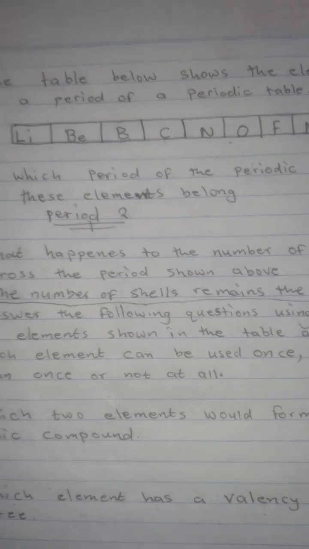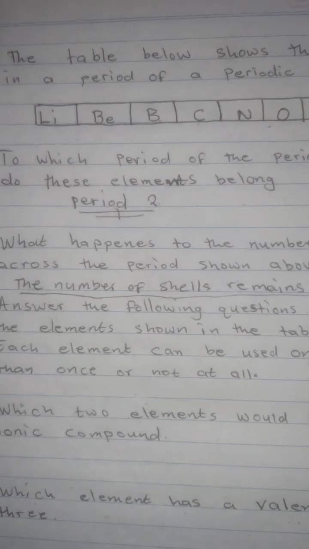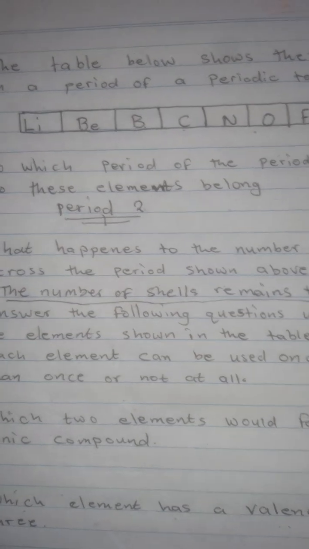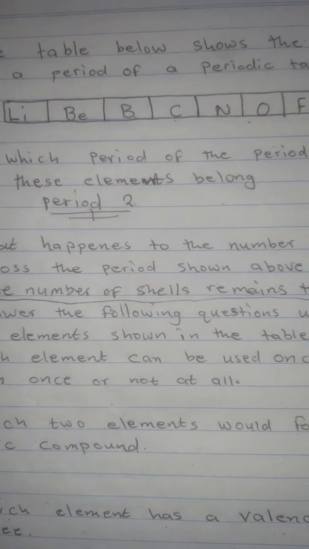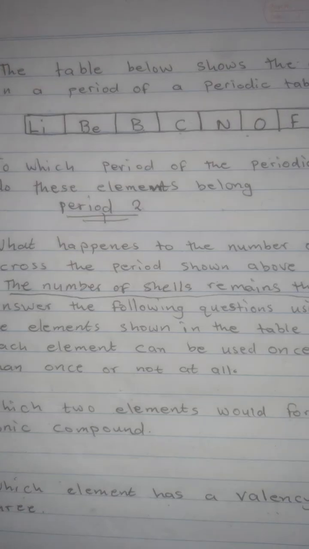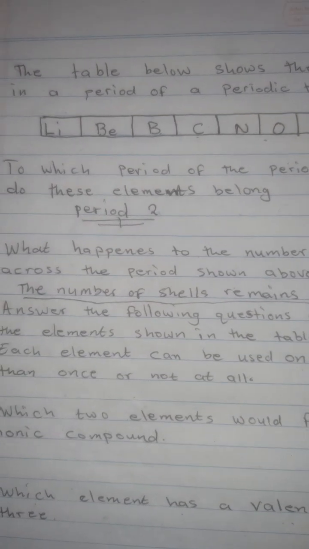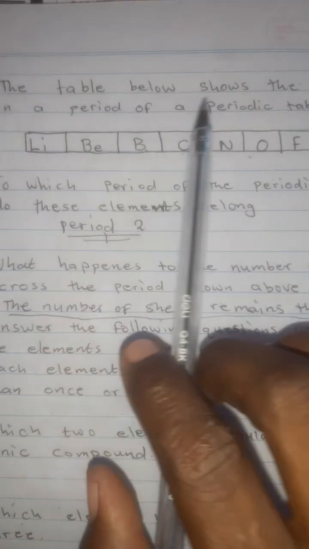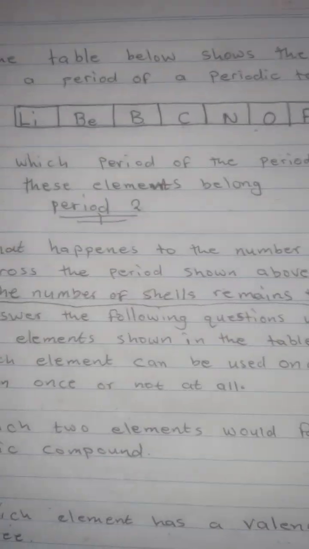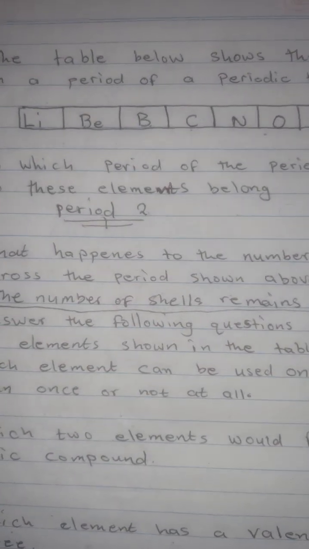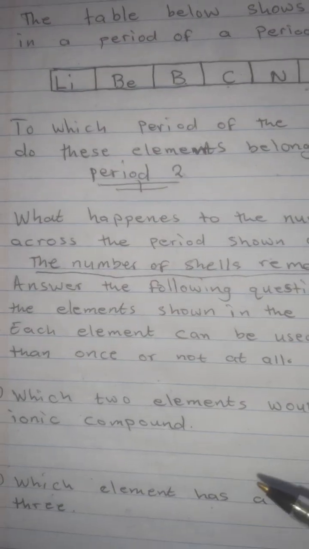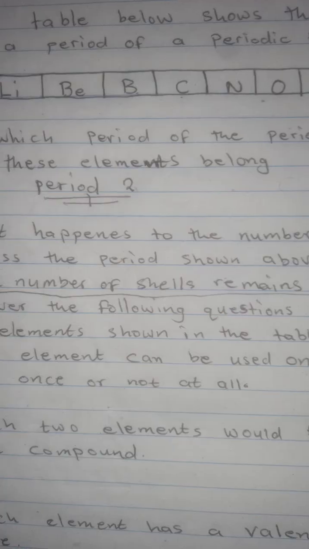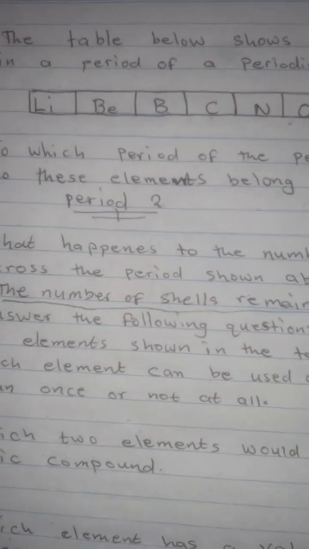Now what happens when we talk of ionic bonding? Ionic bonding is a type of bonding between metals and non-metals. So my only issue here is to find which one is a metal and a non-metal. When those 2 bond, they will form what we're calling an ionic compound. Now how do you identify whether this is a metal or a non-metal?